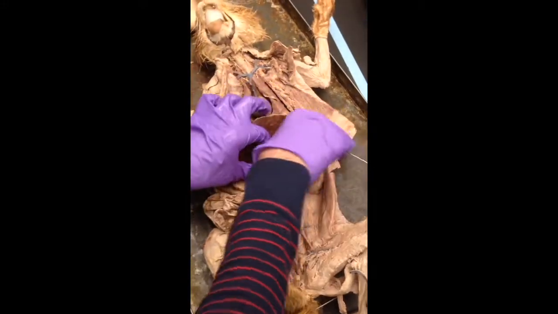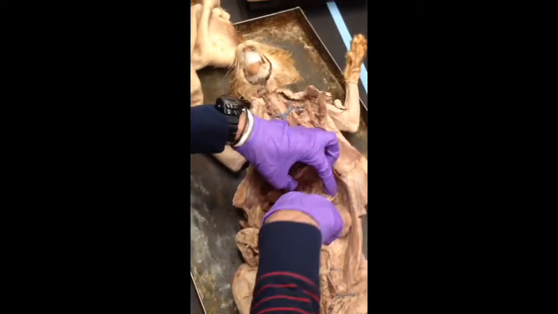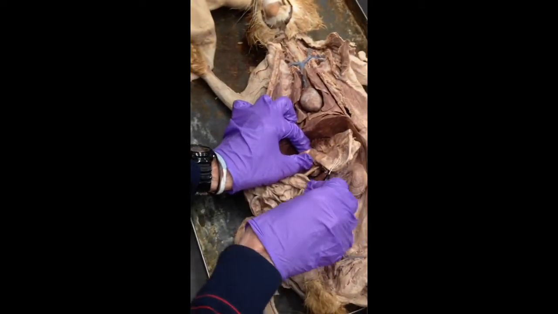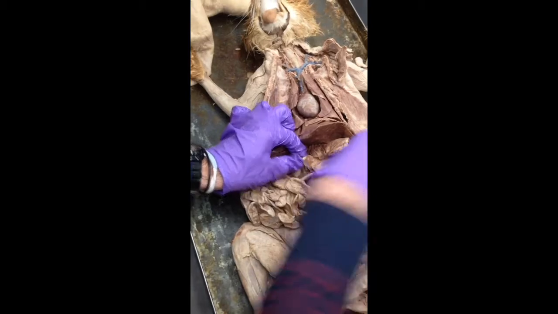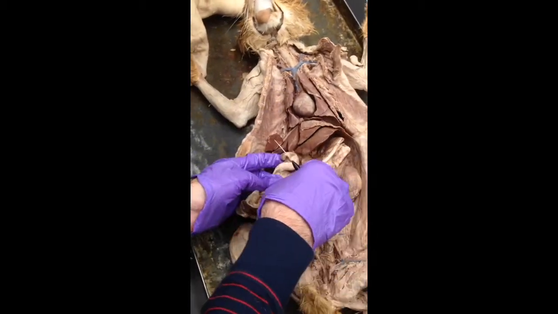So we have the stomach coming down. The greater curvature goes around the outside. The lesser curvature goes in this way. Here's the body of the stomach. Pylorus is going to be up here. So pylorus is going to come this way. Here's going to be the body. You're going to get to the pyloric sphincter, and you're going to get to the duodenum.